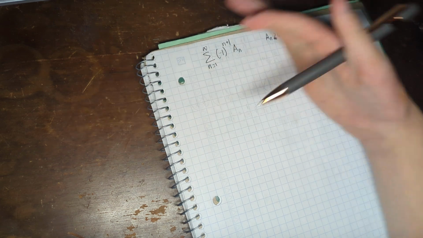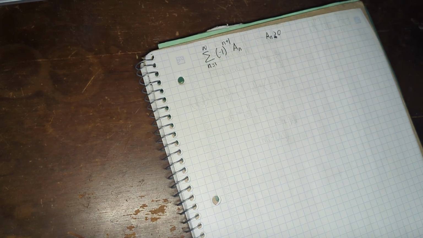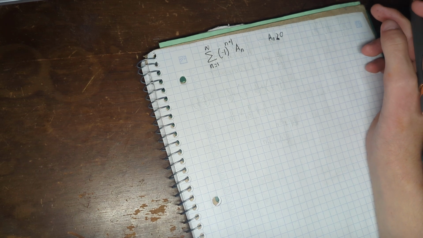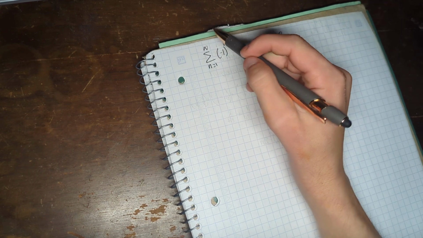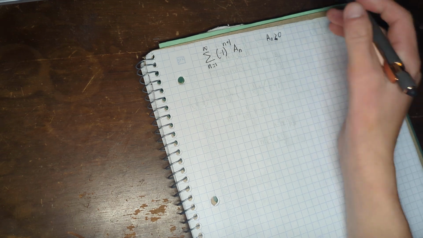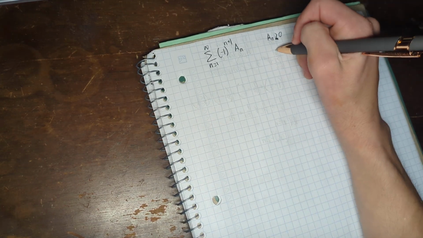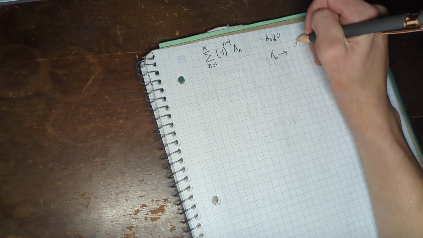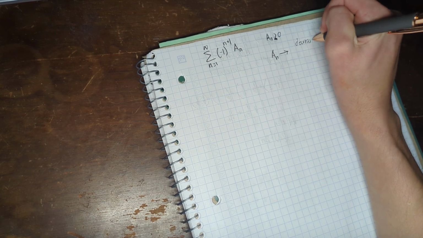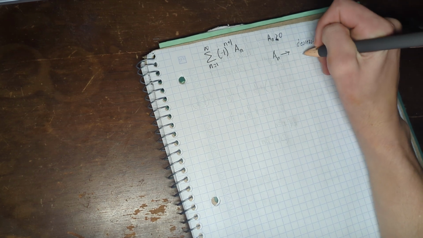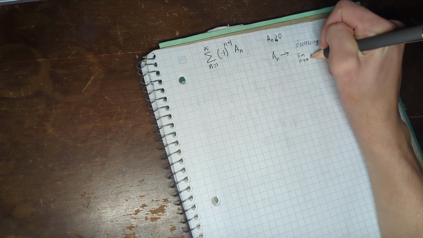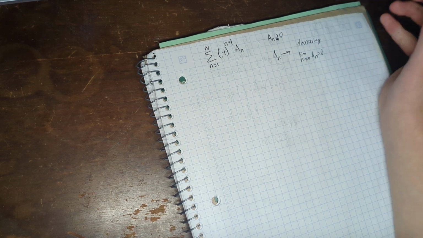And you can see why this would alternate back and forth. And what this test says is that if a couple of conditions about a of n are met, two conditions, then this entire series will converge. So what are these conditions? Well, a of n must be decreasing, and the limit as n approaches infinity of a of n must equal 0. So a of n must go to 0.